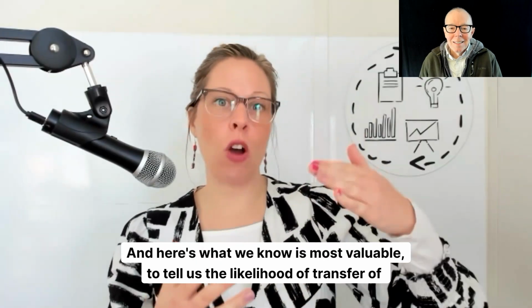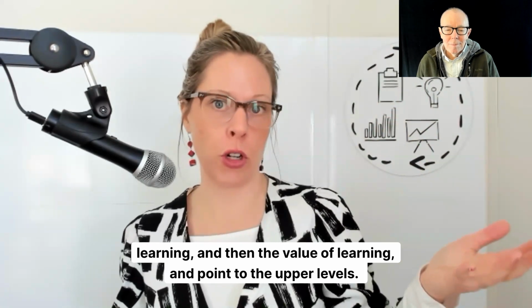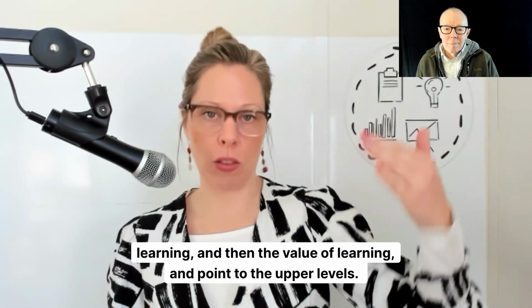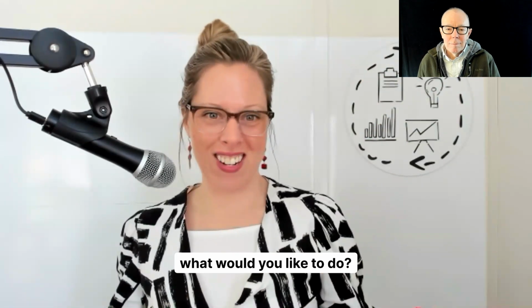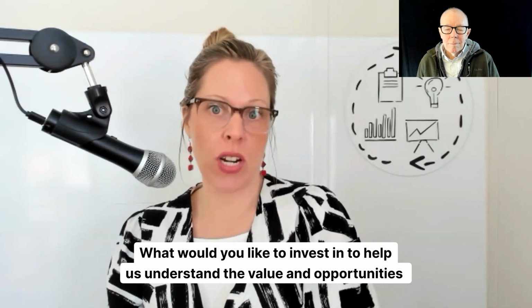And here's what we know is most valuable to tell us the likelihood of transfer of learning and then the value of learning, and point to the upper levels. And then, what would you like to do? What would you like to invest in to help us understand the value and opportunities to improve?